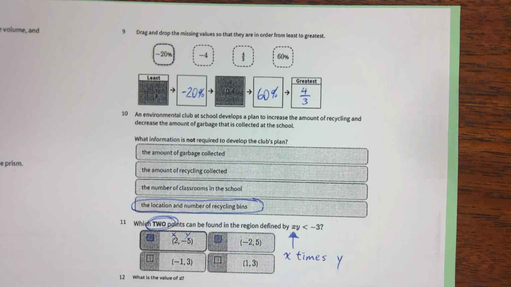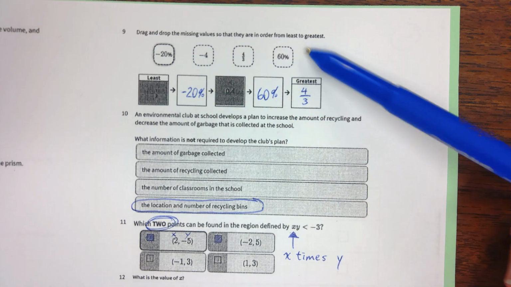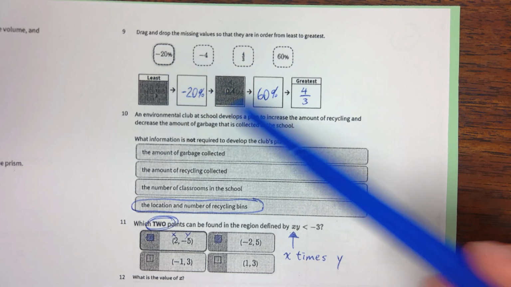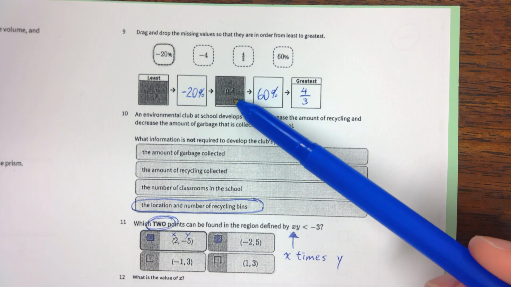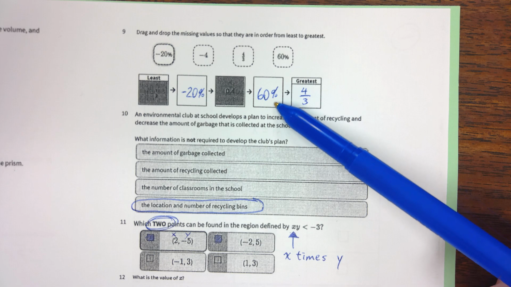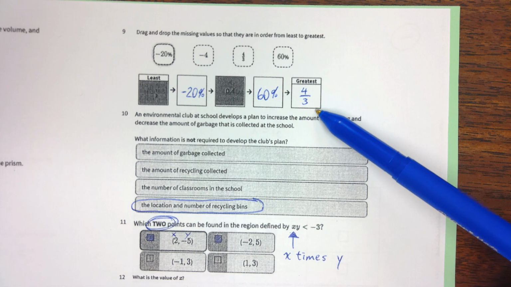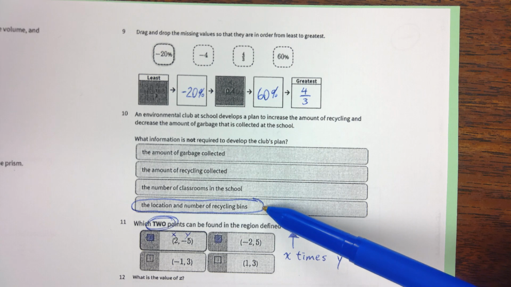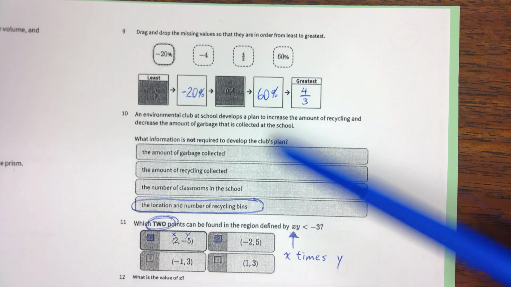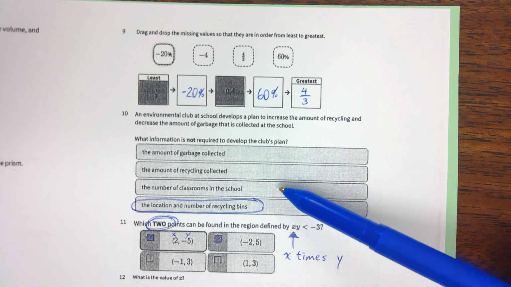Okay, number 9, again, another drag and drop question. So when you subtract 20%, you get the 0.4, and then when you multiply it by 60%, you get the 4/3. Okay, and then this is some survey type of question that we were talking about.